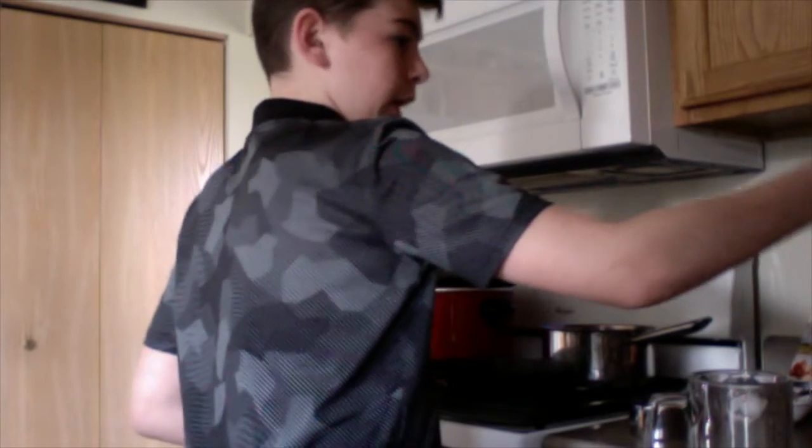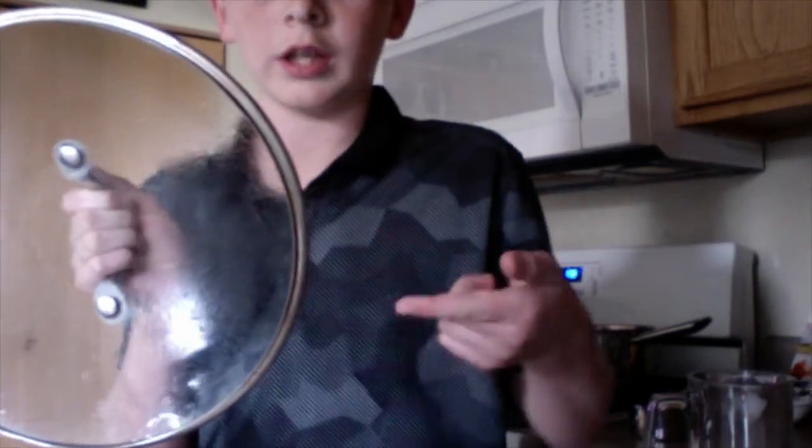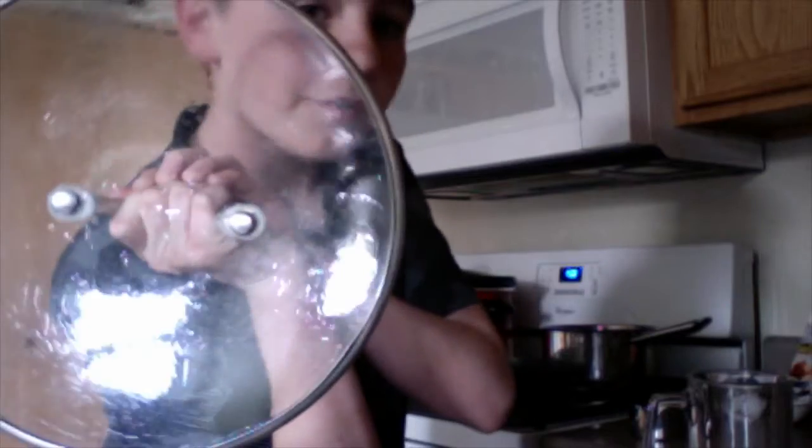This is boiling hot. You might be able to see the moisture along the lid, which is the condensation, because it is starting to cool down from being at extreme hot temperature. Just not burning my hand. Ow.